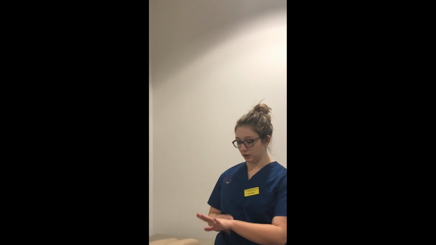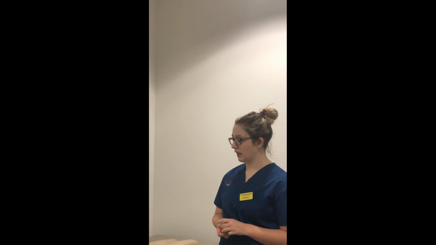Okay, so now that I'm ready to give the intramuscular injection, I'm going to come into the patient's room and make sure that I have the correct patient using 2 patient identifiers. I will look on their wristband, make sure that I have the right patient, and then I will ask the patient their birthday. I will continue. I'll ask the patient if they have any allergies.